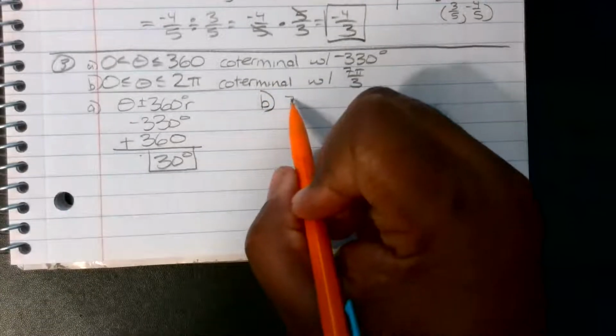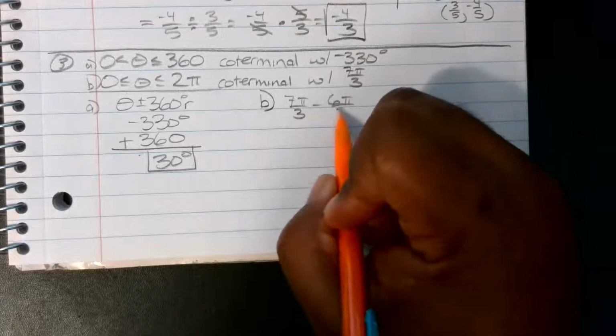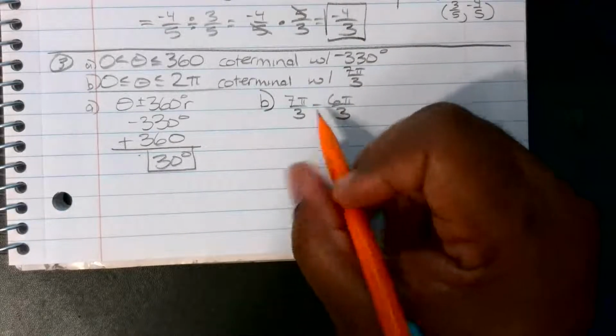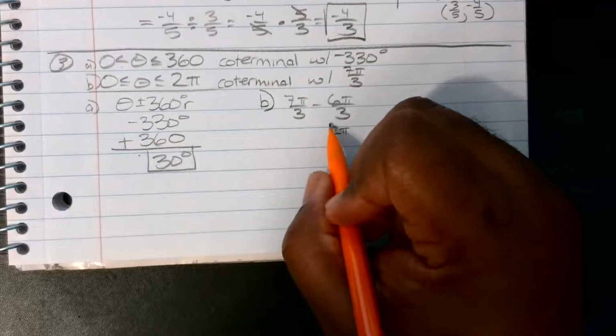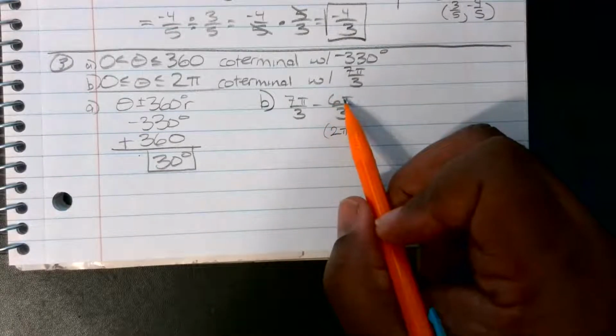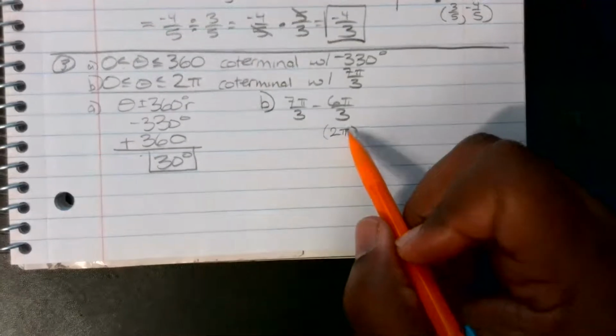So 7 pi over 3 minus 6 pi over 3. We pick that because 6 pi over 3 reduces to 2 pi. So we're subtracting a full rotation. That's why we did this.